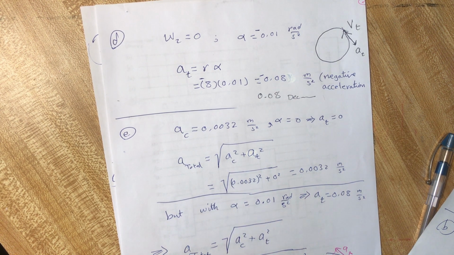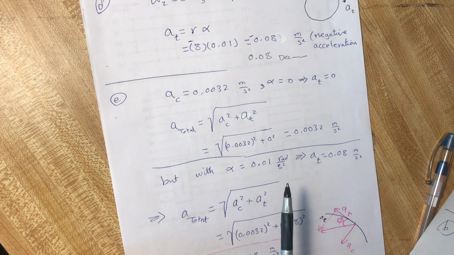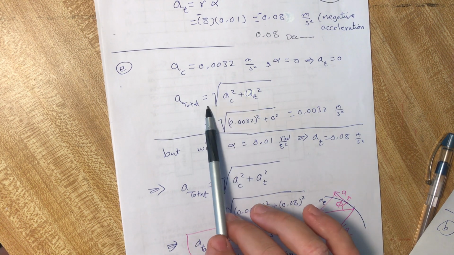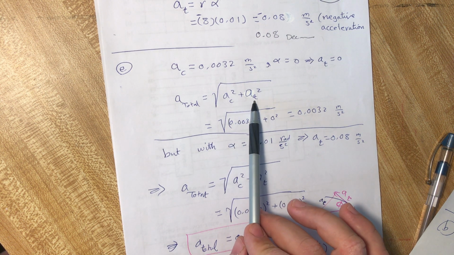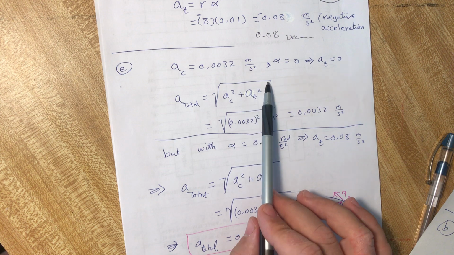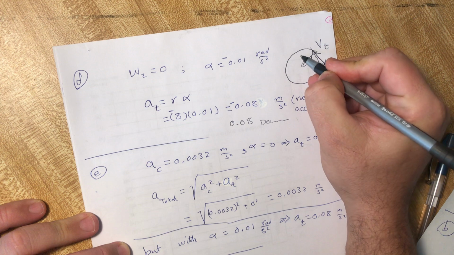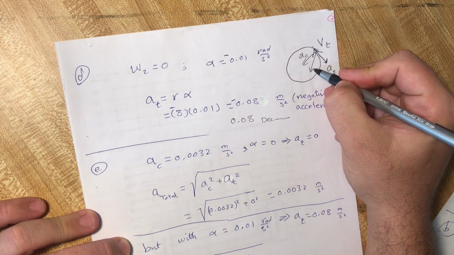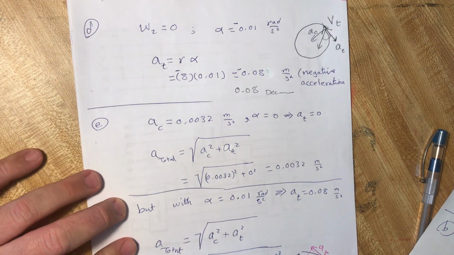If we don't have any tangential acceleration, then the total acceleration in general is the square root of AC squared plus A tangential squared, because this is the tangential acceleration and this is AC, and the total acceleration is between them at an angle phi, as we will see.